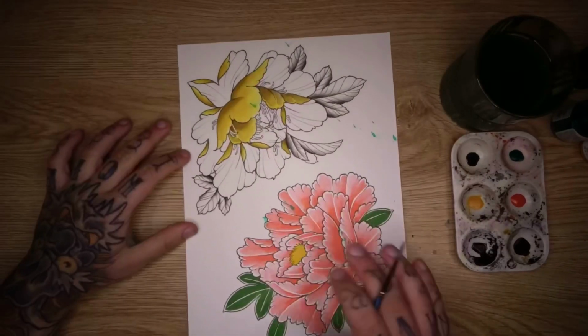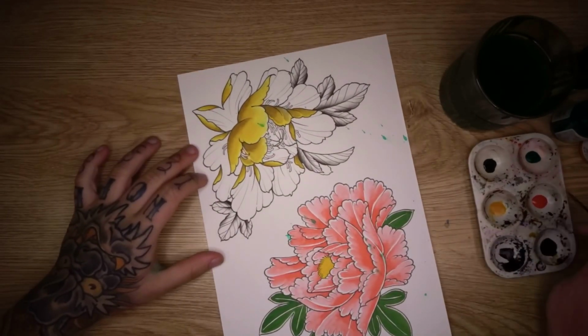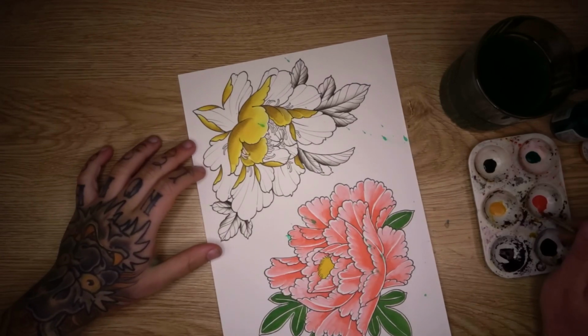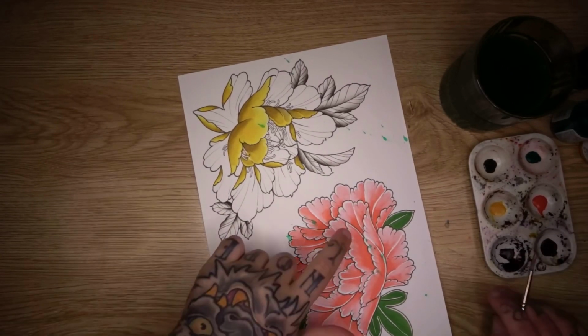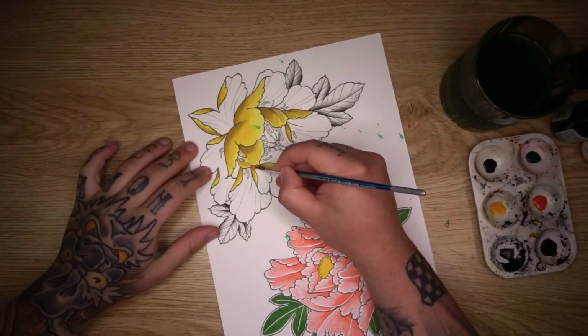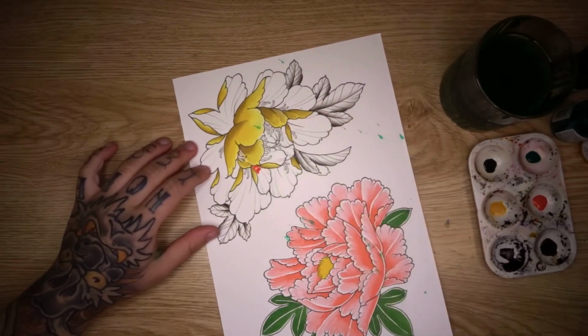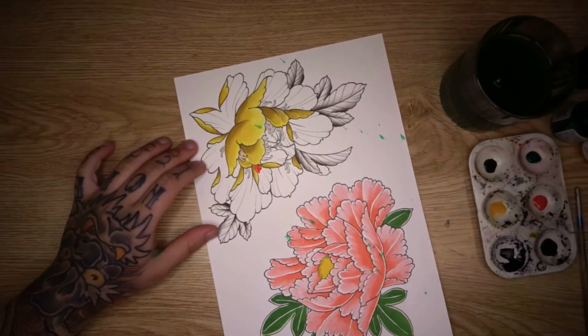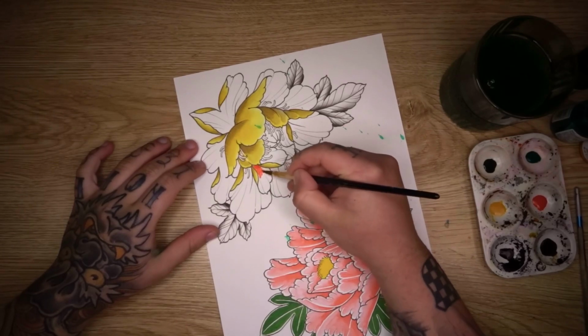Now, once I've done my yellow and washed my brush out, we're gonna go in with our vivid red orange, and we're gonna do the exact same thing we did with our more traditional style peony, starting at the base of each petal with a darker tone. And then we'll take our blending brush and we'll gently blend that out towards the edges.